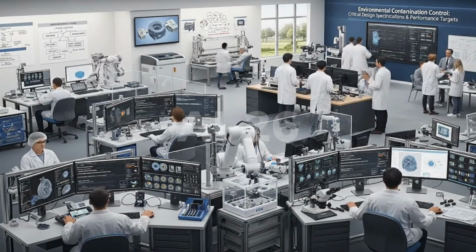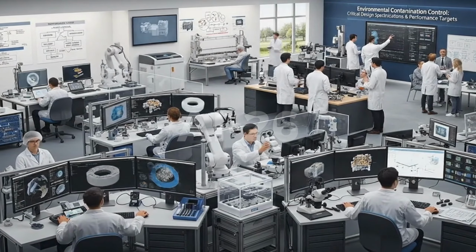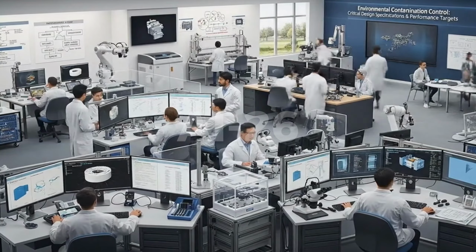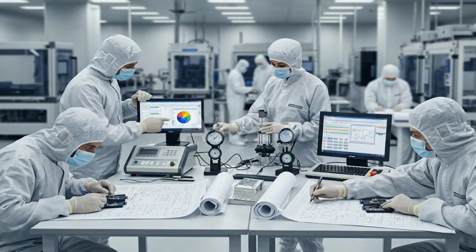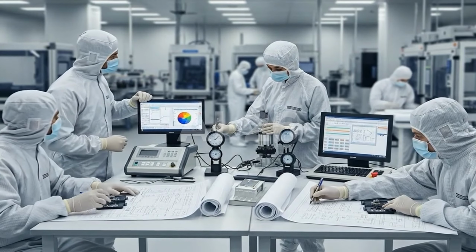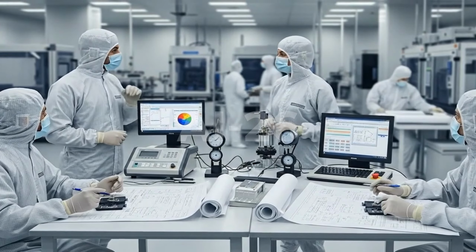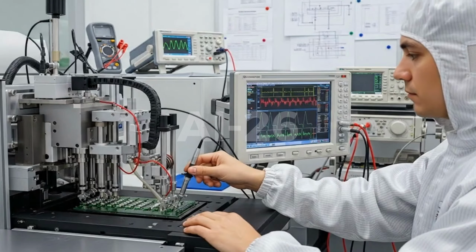We need to review the contamination control protocols for the new components. Based on the performance targets, the current thermal readings are stable and within specifications. Are the tolerances confirmed? Yes, parameters are validated. Calibrate.